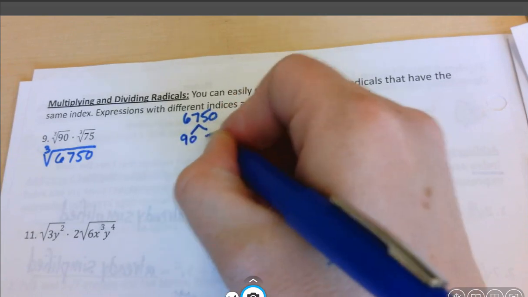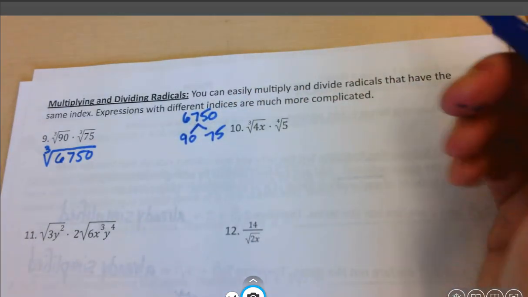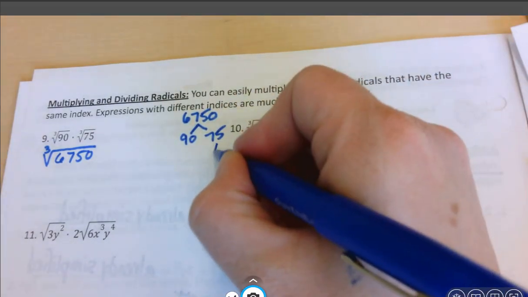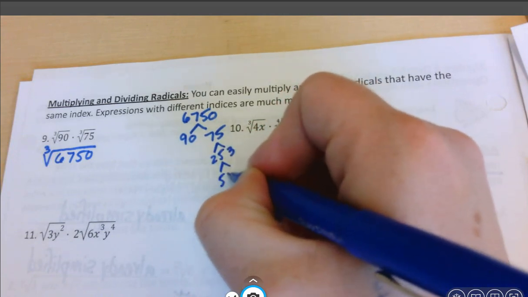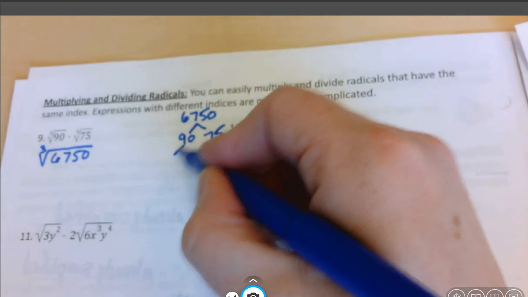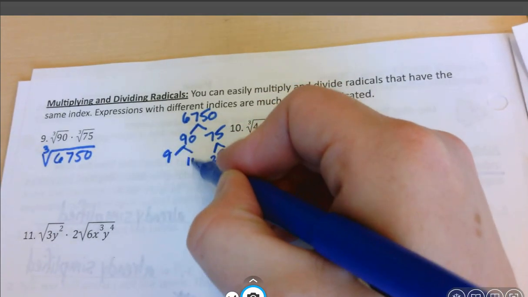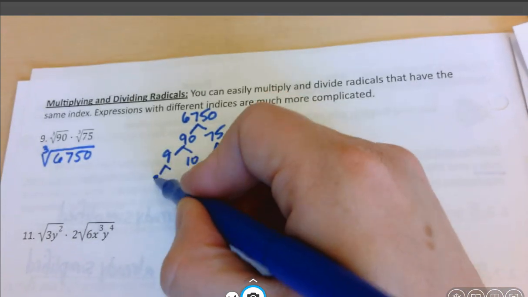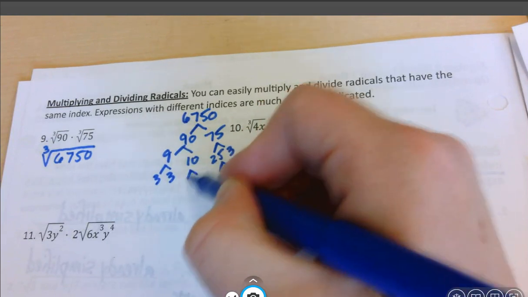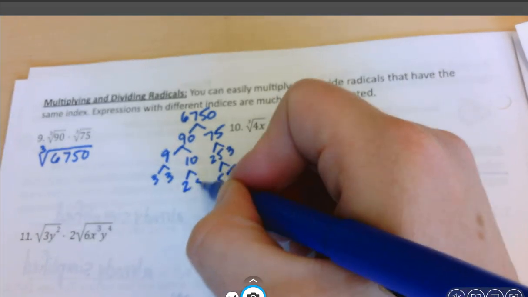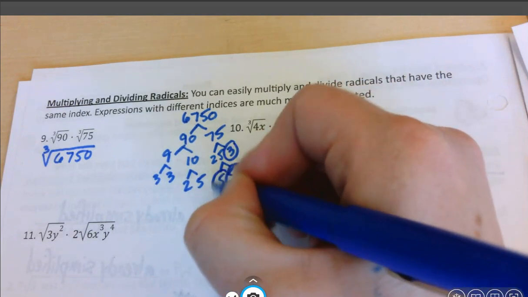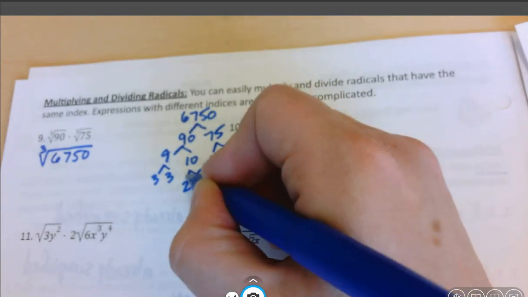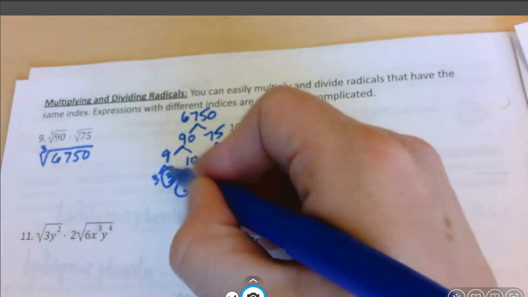Very good. So we're going to do 90, 75. I broke up 75, I think, on the other side. I did 25 times 3 and 5 times 5. For the 90, I'm going to do 9 times 10, 3 times 3, and 2 times 5. So don't lose track of any of these on your factor tree. Everything at the bottom is something that has to be included.